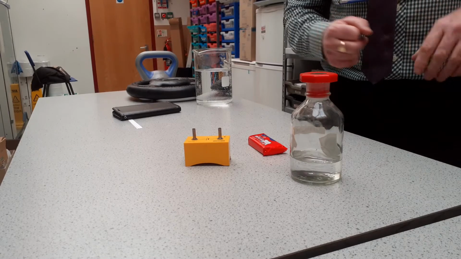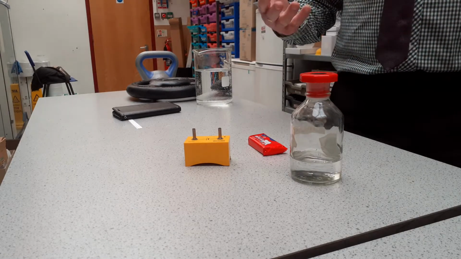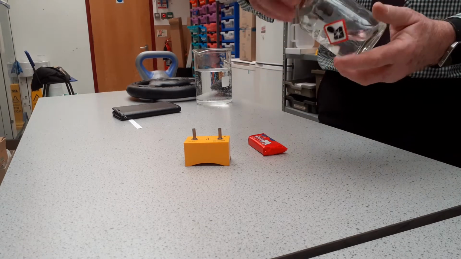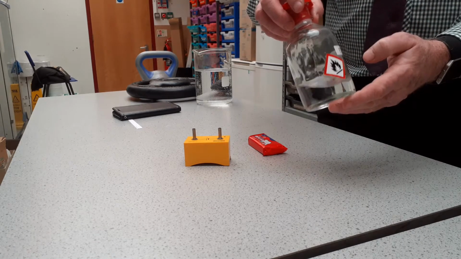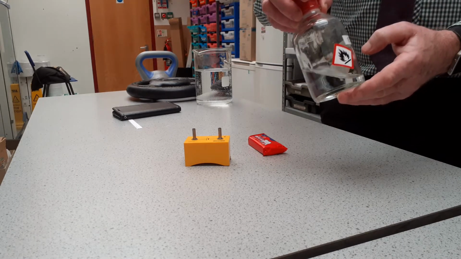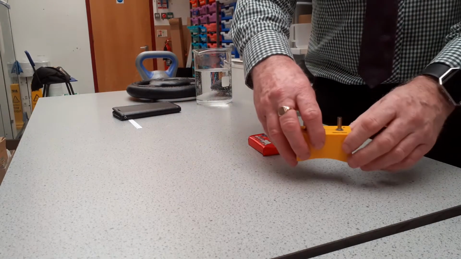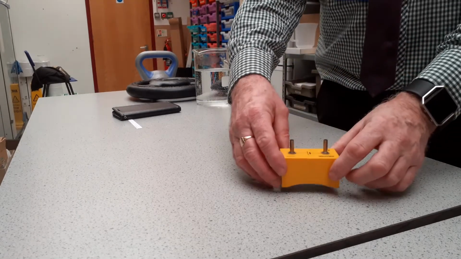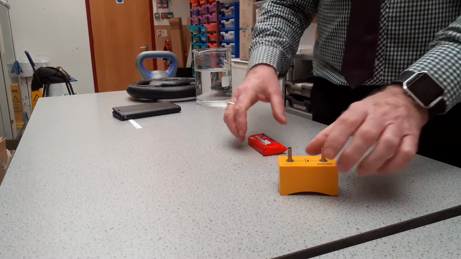The last one I'm going to look at is the chemical energy store, and this is probably the hardest to visualize. Fuels like this alcohol are a store of chemical energy, and that chemical energy store is released when we burn the fuel. Batteries or cells are chemical energy stores. Now obviously the bigger the battery, the greater the chemical energy store.